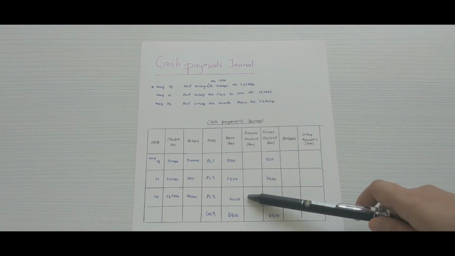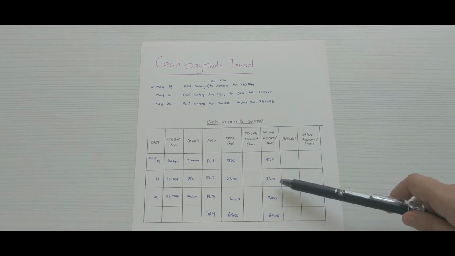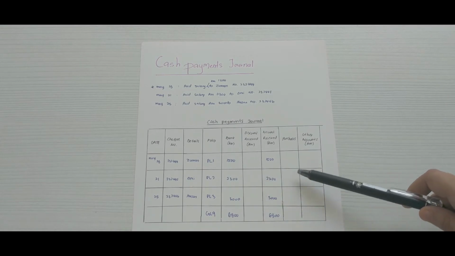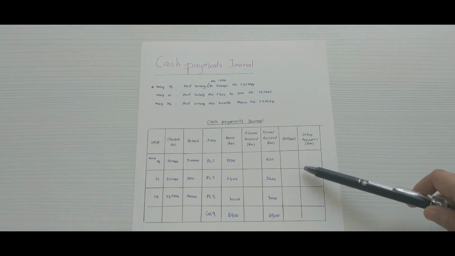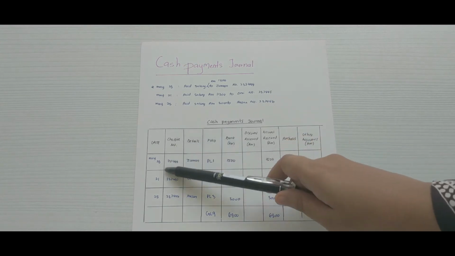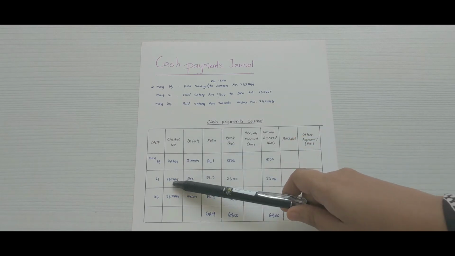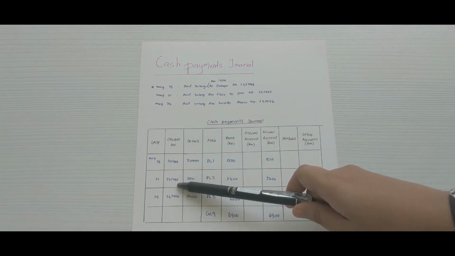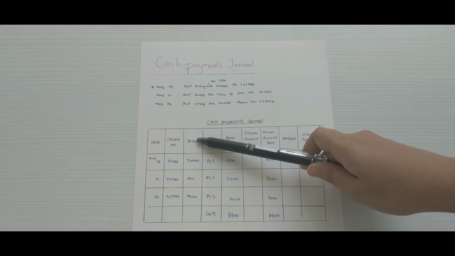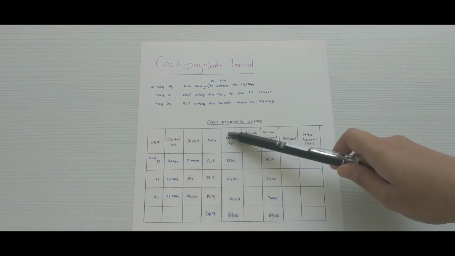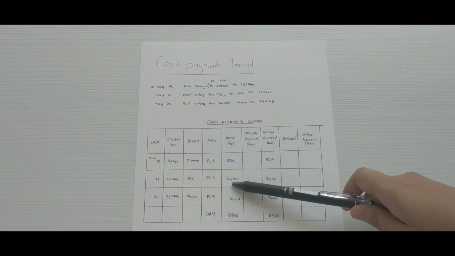Second, May 21, paid salary RM2,300 to Devi, check number 232445. Details from Devi, the amount is 2,300.